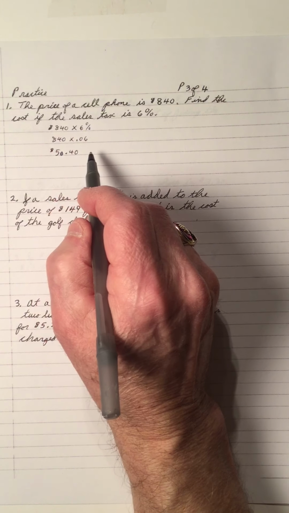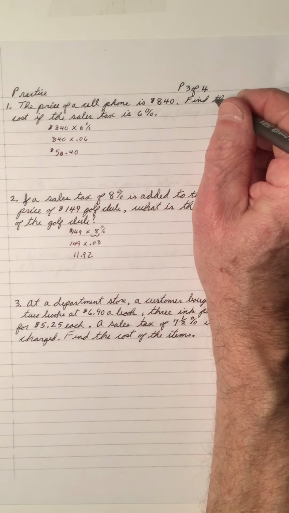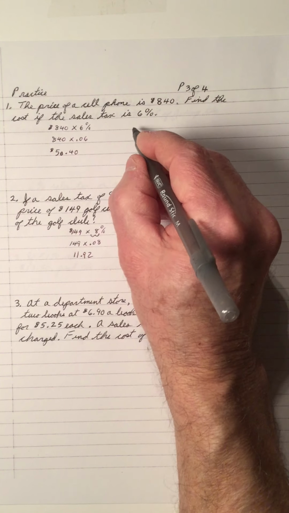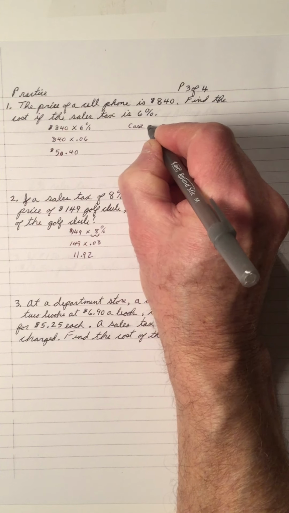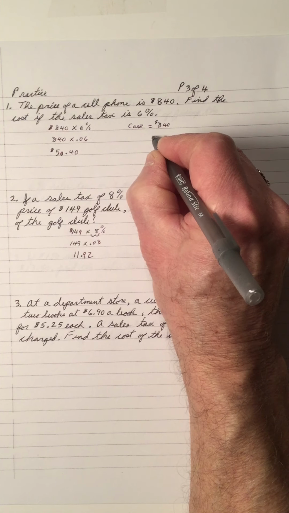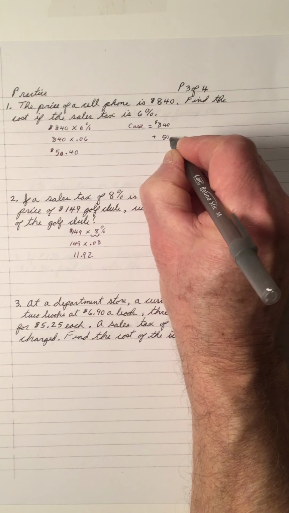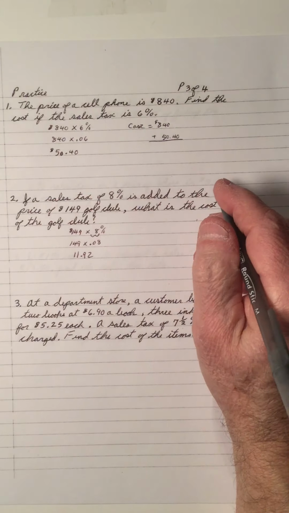I've got to go back to number one. I found the sales tax, but the cost of the item is $840 plus the tax. So the first problem I did on the other page, I found the tax.